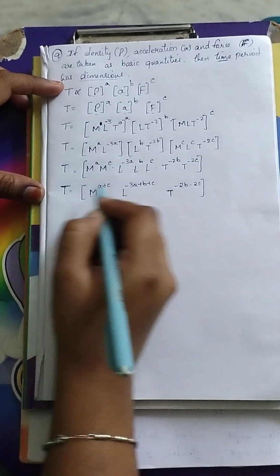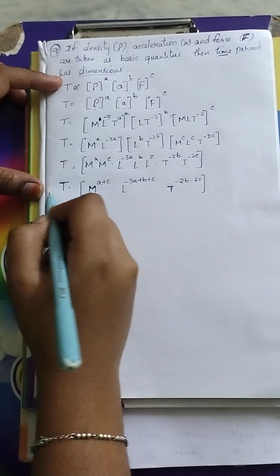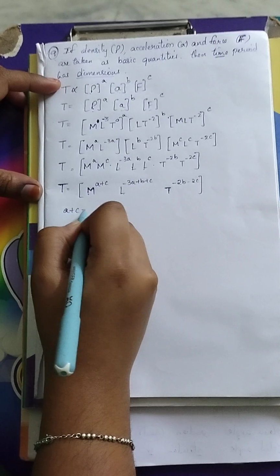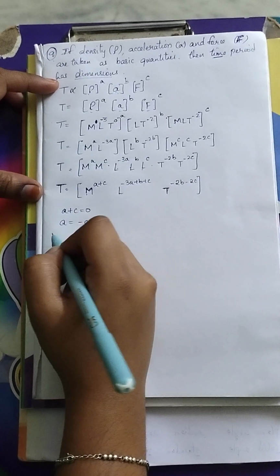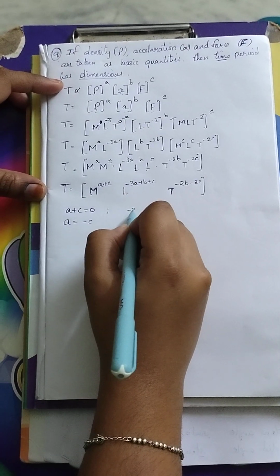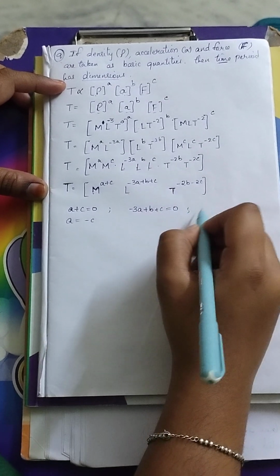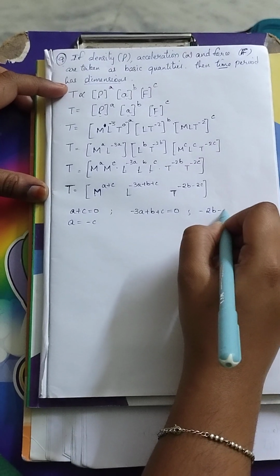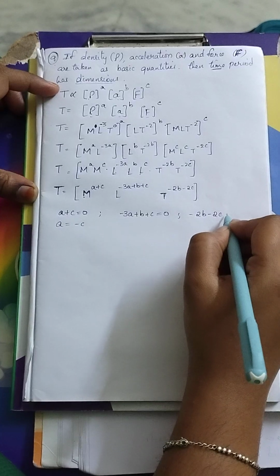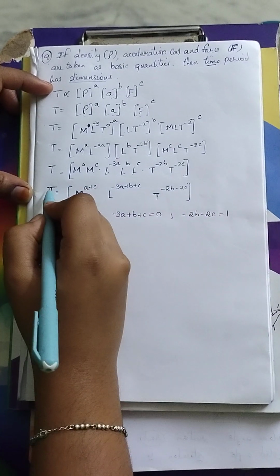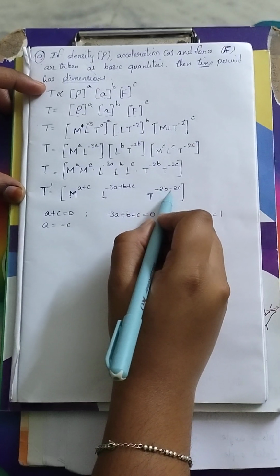We know that as bases are equal, powers are also equal. Now let's take M: a plus c is equal to 0, and from this a is equal to minus c. And here also minus 3a plus b plus c is equal to 0, and minus 2b minus 2c is equal to 1, because the power of T is 1.